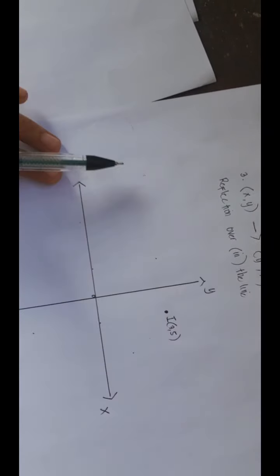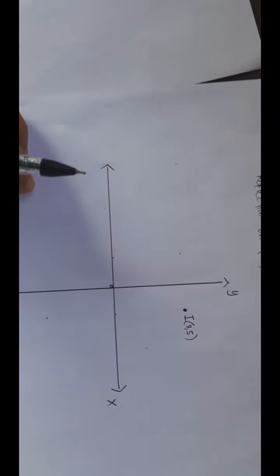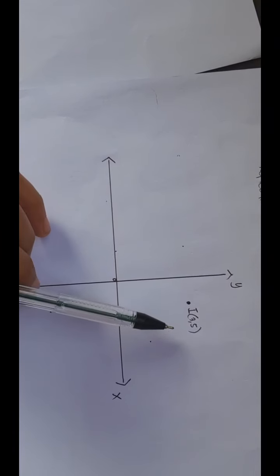Now, using the illustration here, we have a point I with the coordinates of 3, 5.